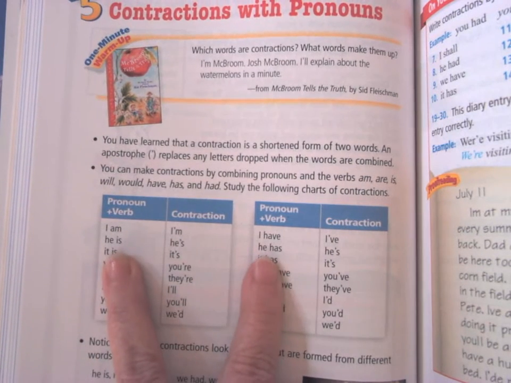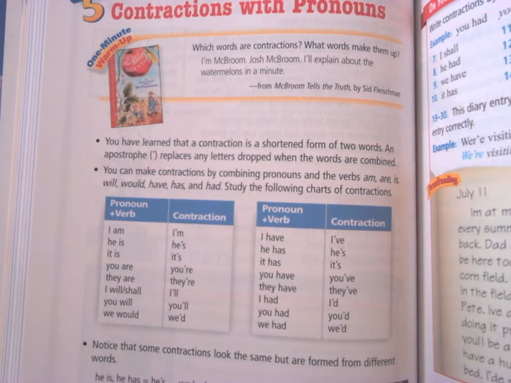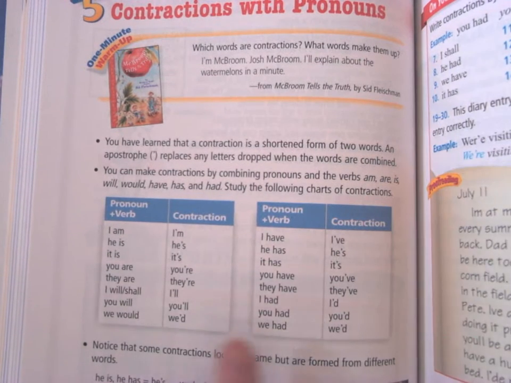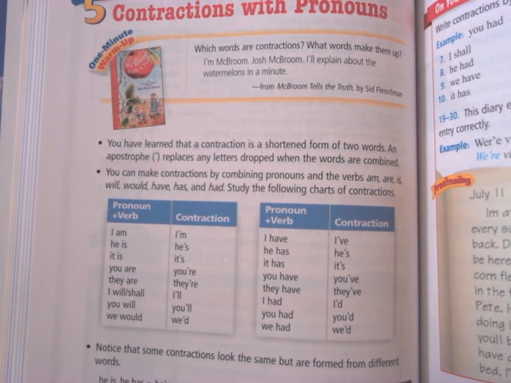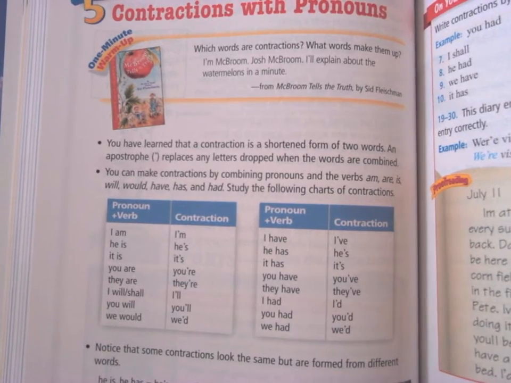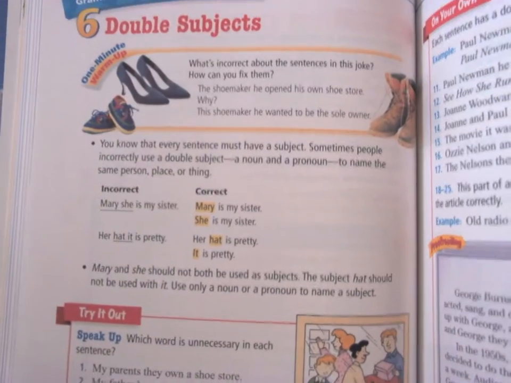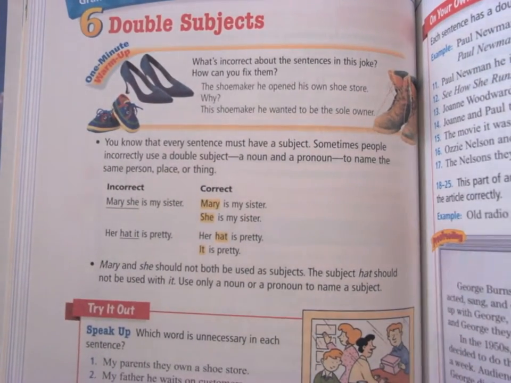Same with here, he is and he has. All right, so be careful with some of these. They're the same contractions, but they could be used with different words. All right, so just be aware and make sure you take your time for that. Double subjects, okay.